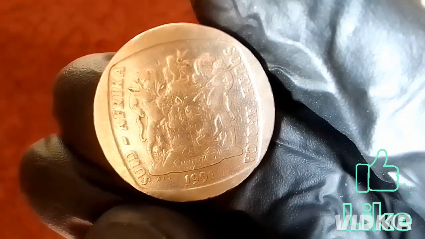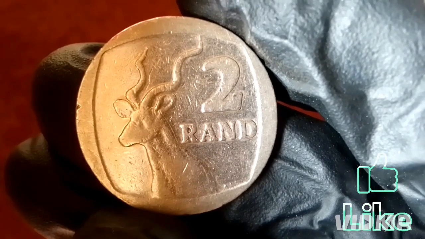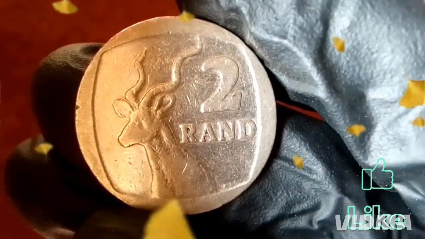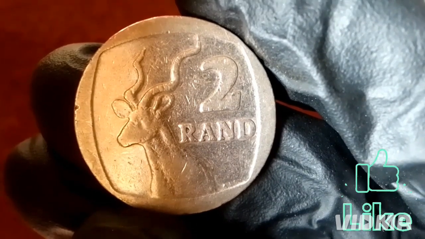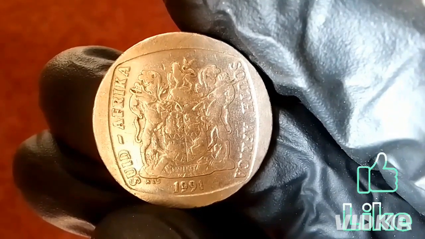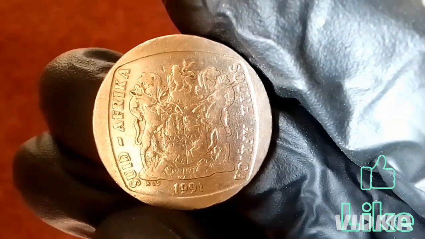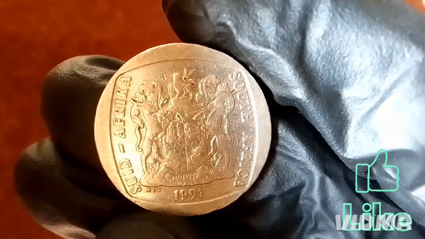Now here's where things get exciting. Occasionally, a coin from any year can become valuable if there's an error like a misprint, double die, off-center strike, or even a missing mint mark. As of now, there are no widely known minting errors for the 1991 2 rand that have reached the mainstream collector market, but that doesn't mean they don't exist.